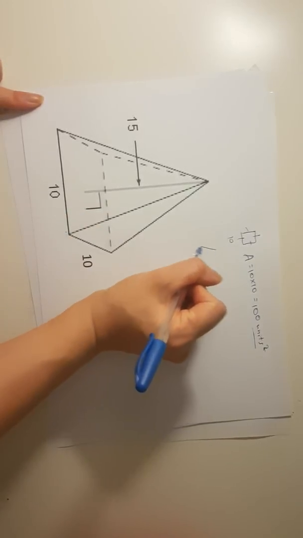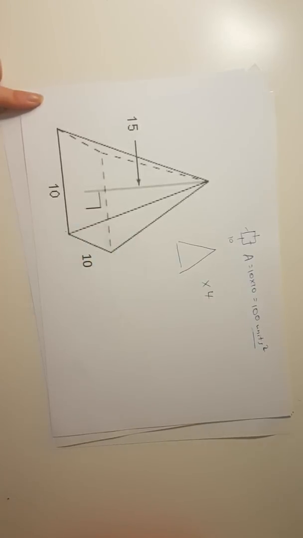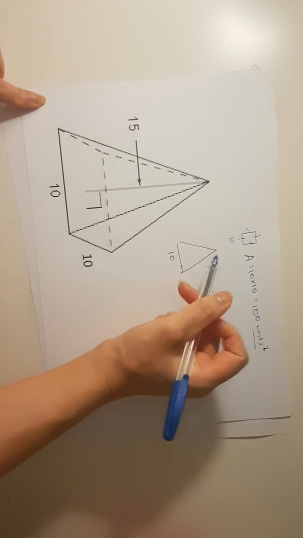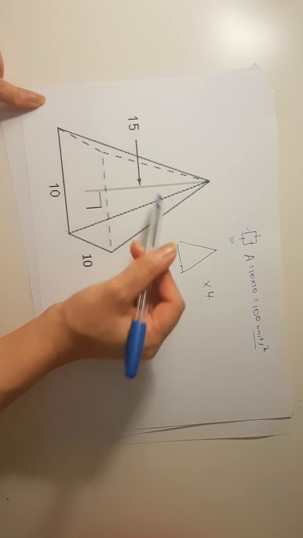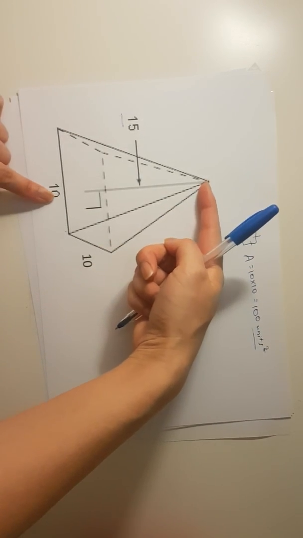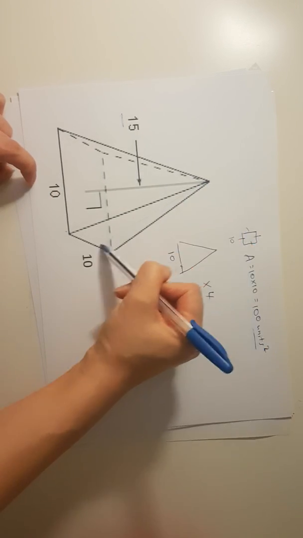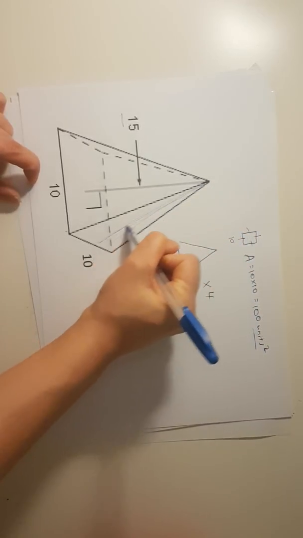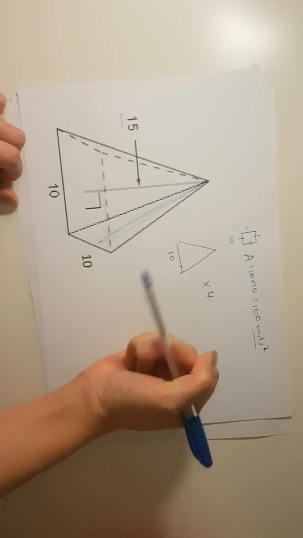We can also see that we have 4 triangular faces. Now, what do we know about this triangular face? We know that the base is 10, but what is the height? Now, the height's not actually 15 units. The 15 units actually represents the height of the entire object, but what we actually want is the height of one of the triangular faces. So how tall is this triangle? Not the object, but the actual triangular face.